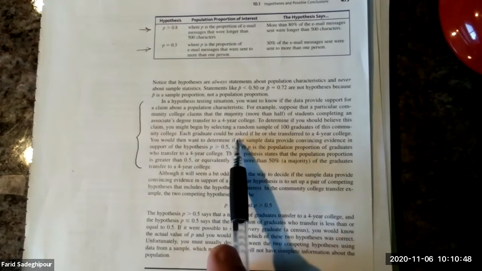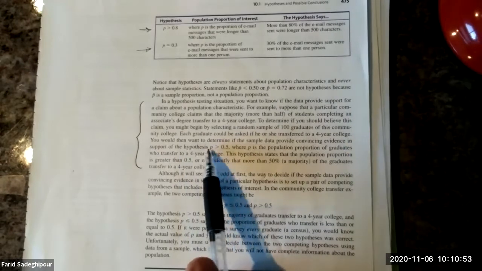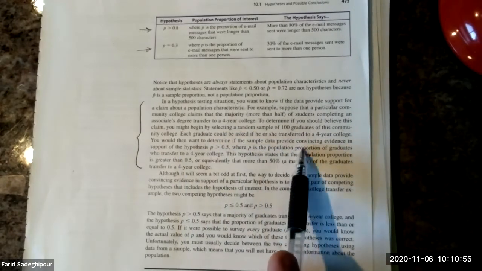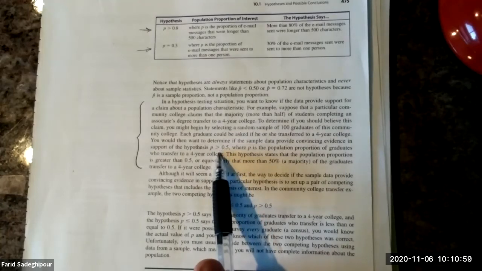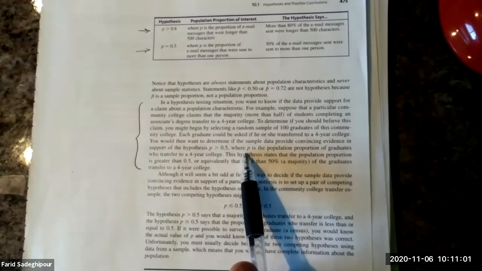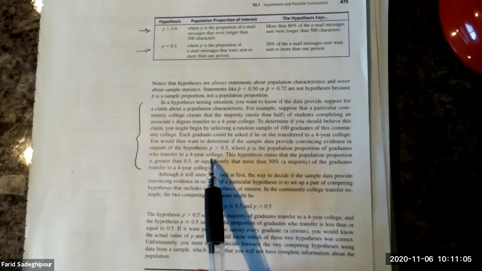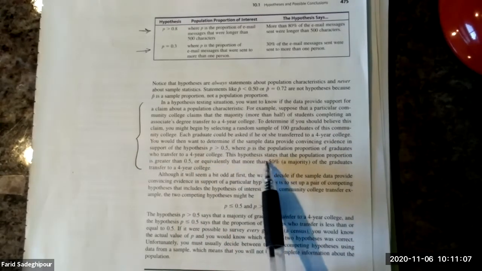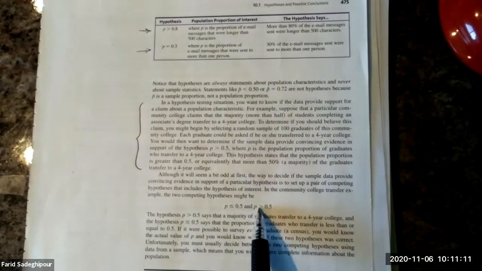Each graduate could be asked if he or she transferred to a 4-year college. You would then want to determine if the sample data provide convincing evidence in support of this 50%, where P is the population proportion of graduates who transfer to a 4-year college. These hypotheses state that the population proportion is greater than 50%.